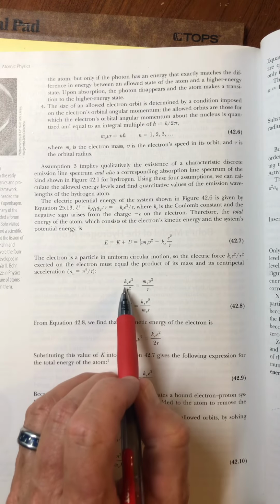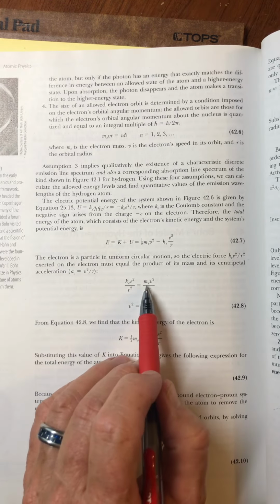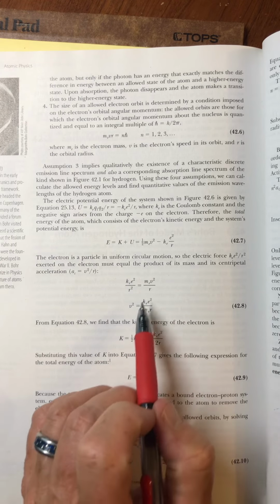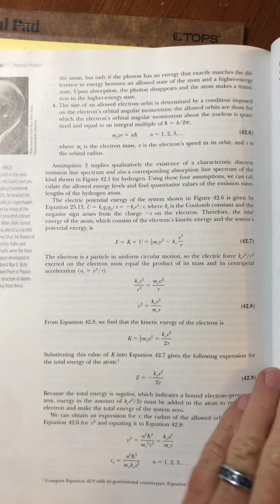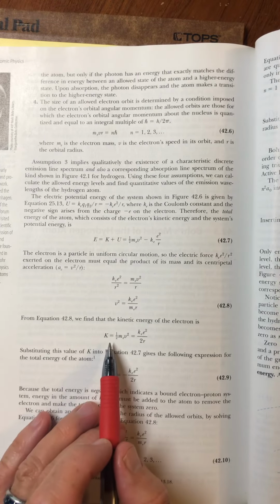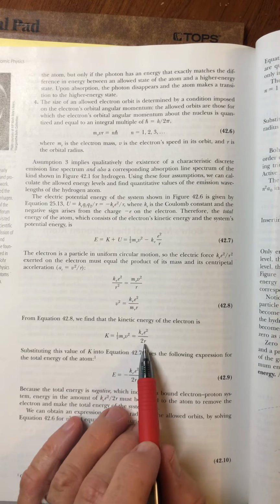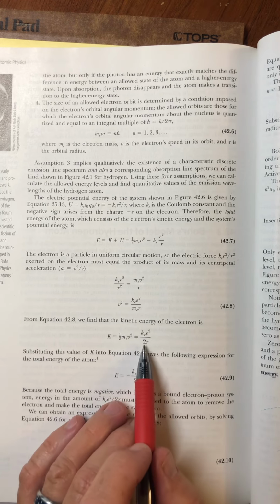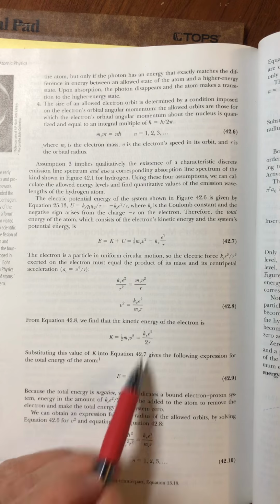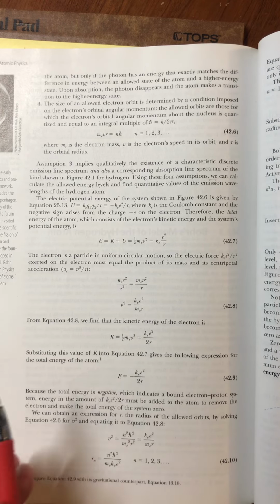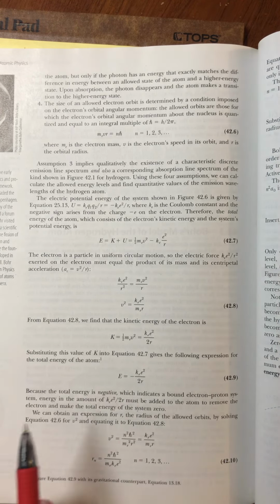So this is the Coulomb force between them, and this is the 1/2 mv squared from Physics 121. And if you put all that together, you can see that the kinetic energy comes out to be this number. And the total energy, if you look carefully, is the same number but with a negative sign. I'm going to take advantage of that.